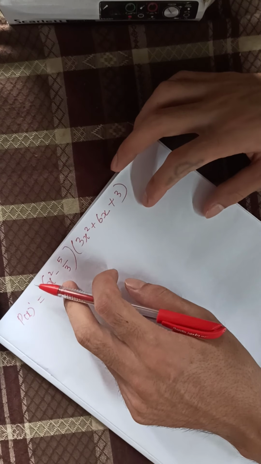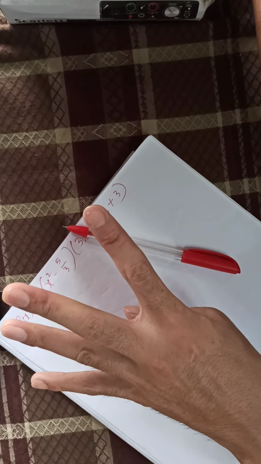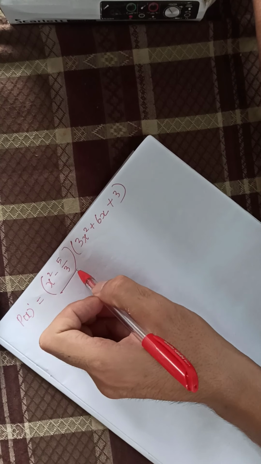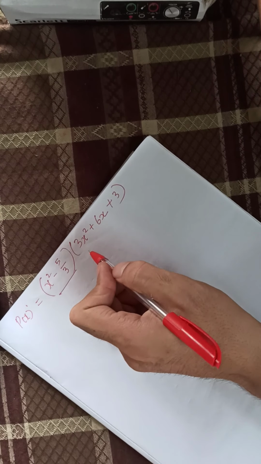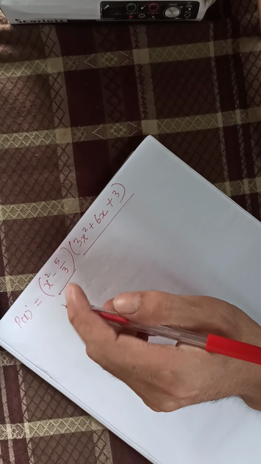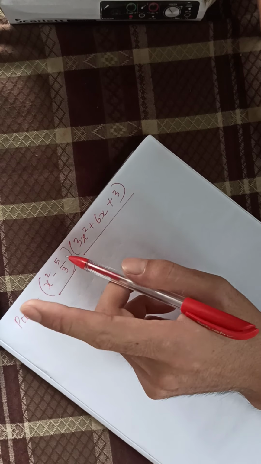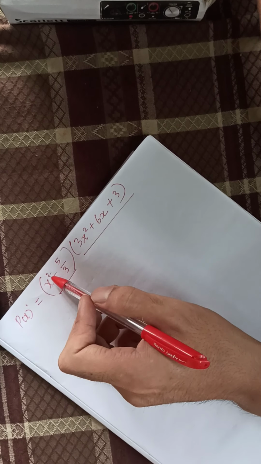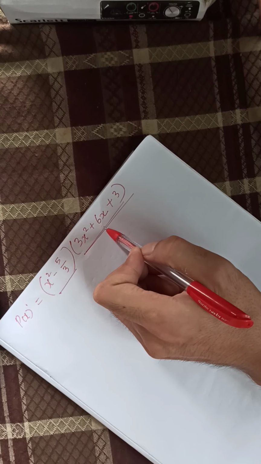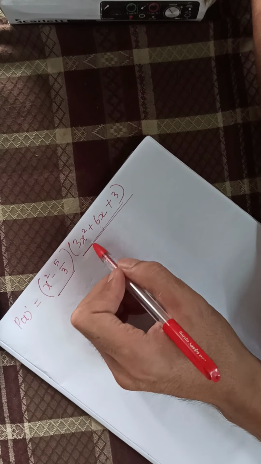So now see the two zeros. P(x) has 4 zeros because it has degree 4. The 2 zeros we got from this: square root of 5/3 and minus square root of 5/3. But the other 2 zeros we are going to find from here. So what we have to do is factorize this. So let's just find this one.